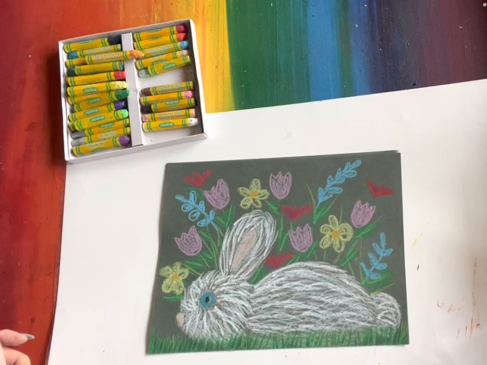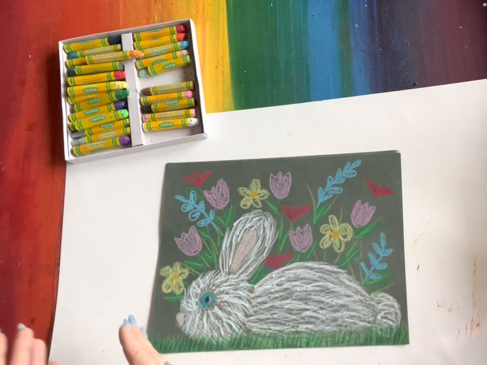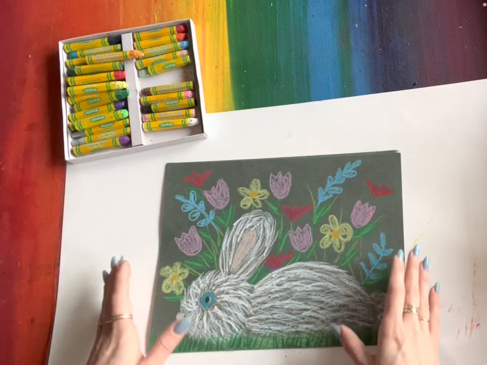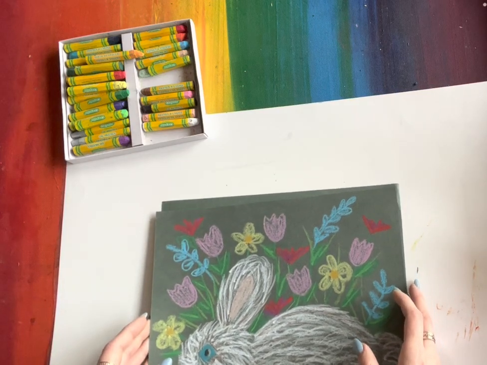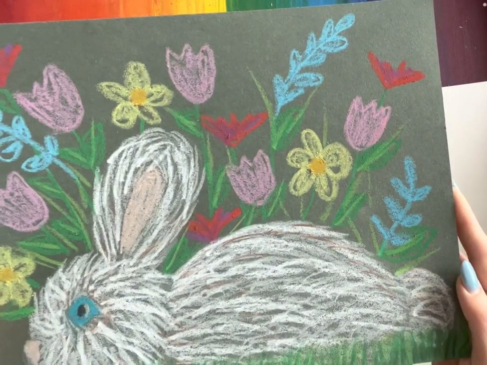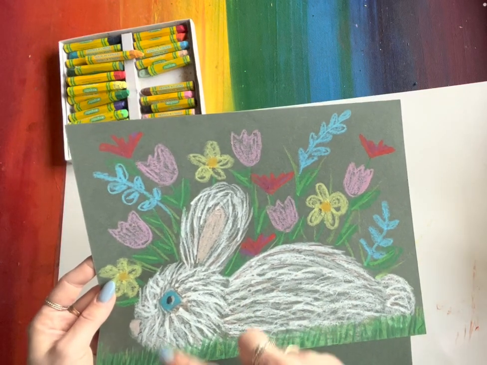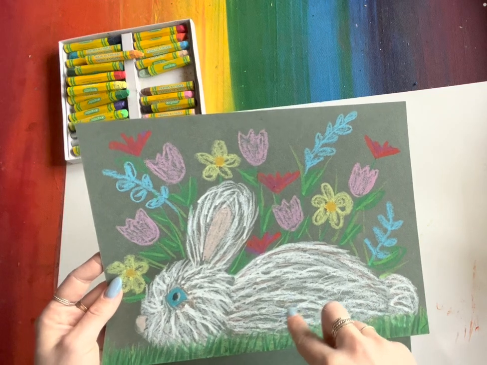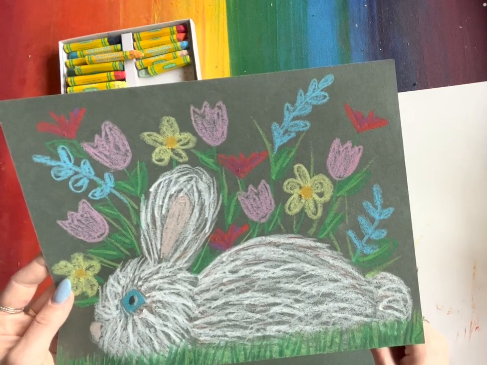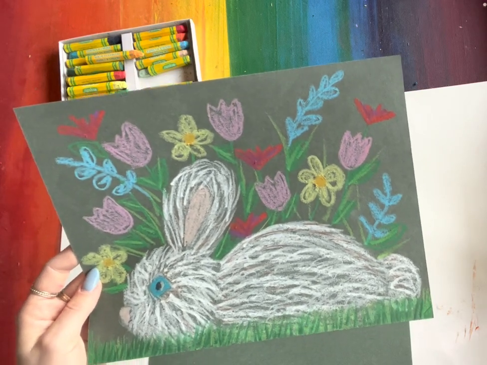Hi friends! So we have been learning about texture and more specifically implied versus actual or real texture. And today we are going to create the illusion of texture in our spring bunny drawings. So we are trying to create implied texture, which is the illusion of texture, in our drawings. Where in this drawing do you see implied texture? The fur of the bunny, the grass.